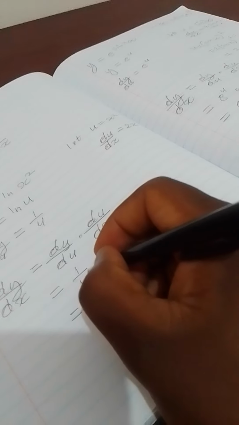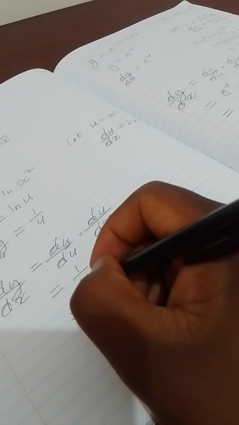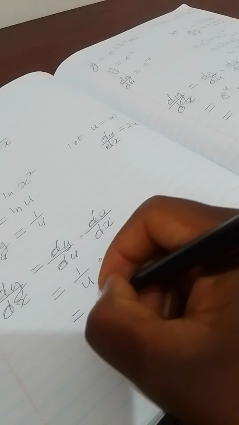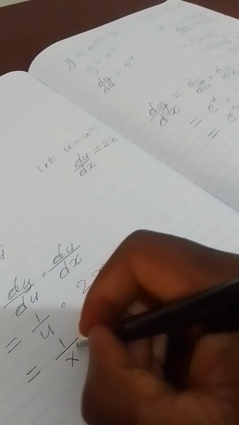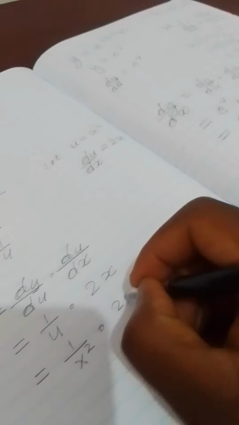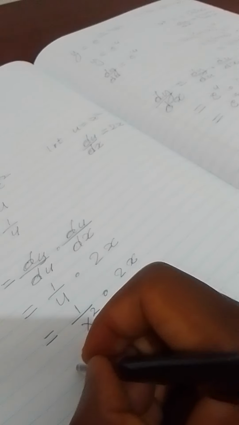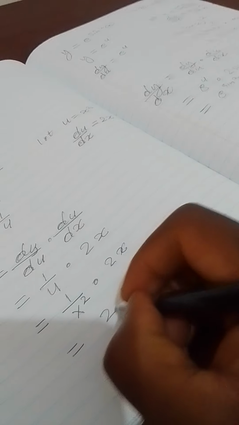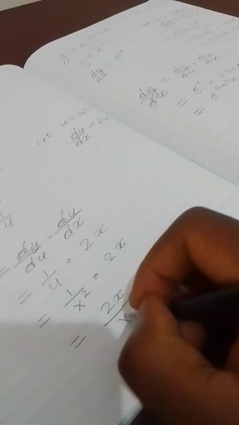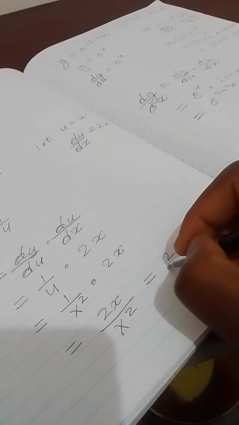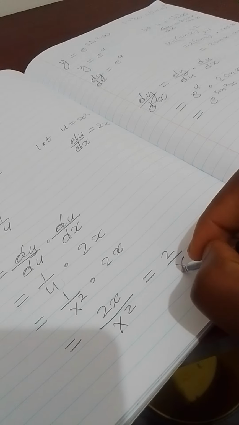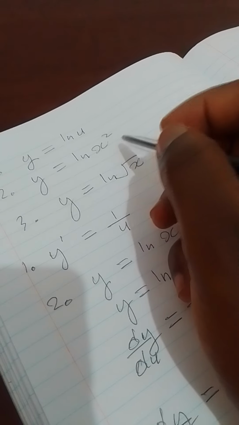Then substitute back the value of u, which is x squared, so 1 over x squared times 2x, then that is 2x over x squared, which equals 2 over x. So that is the derivative of ln x squared.